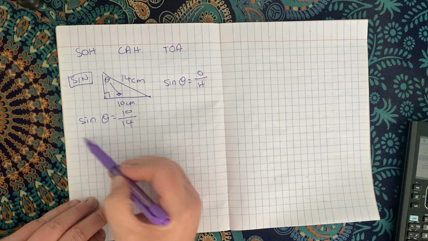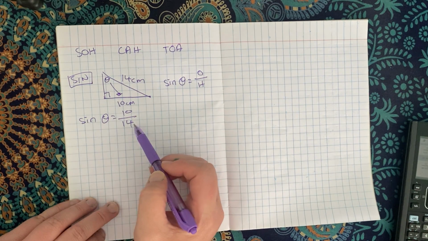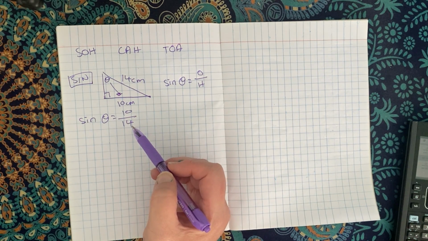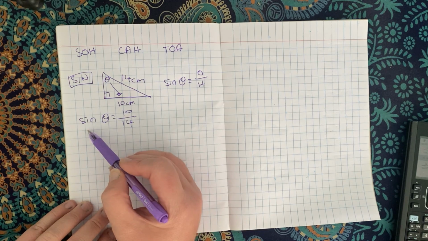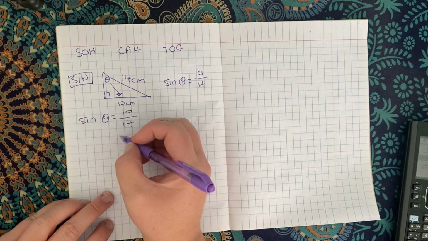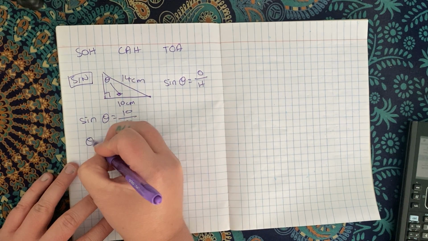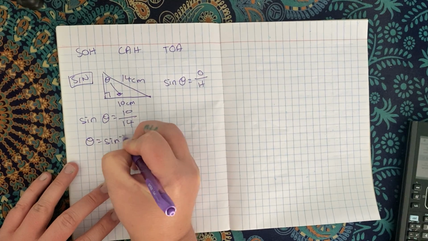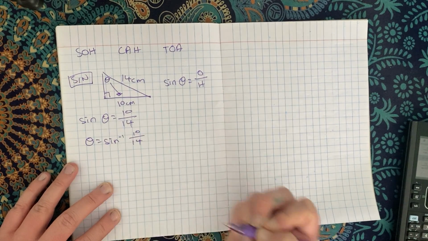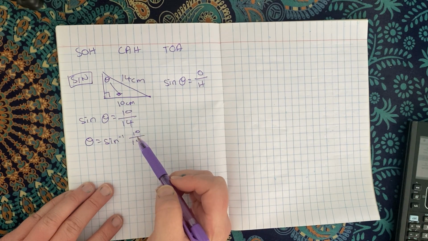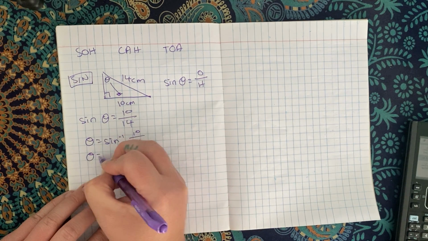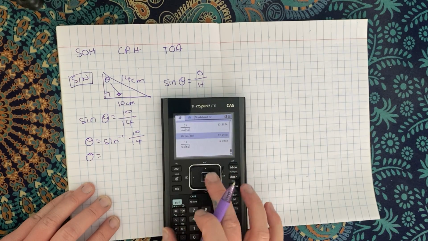Now, the way of undoing this, a lot of people try and divide by sine, but that doesn't actually make any sense. Sine always has to be attached to an angle in trigonometry. So what we're going to do is the opposite of this, which is called an inverse function, and we write it with a little -1. All you have to do is type that into a calculator. So we say the inverse sine of this ratio is the size of the angle, and I'll show you what that looks like.